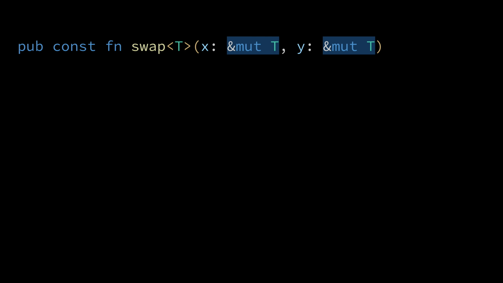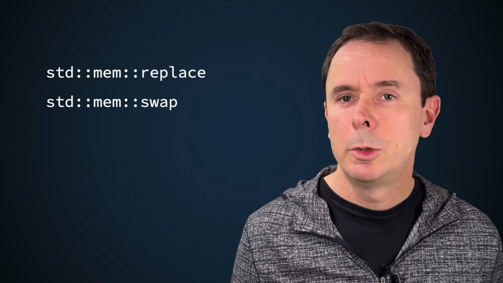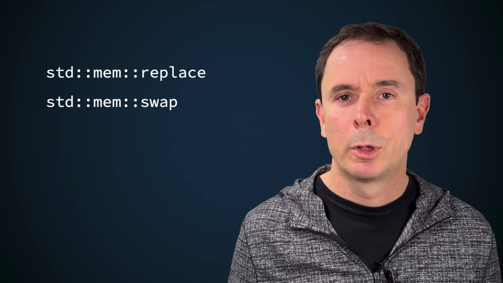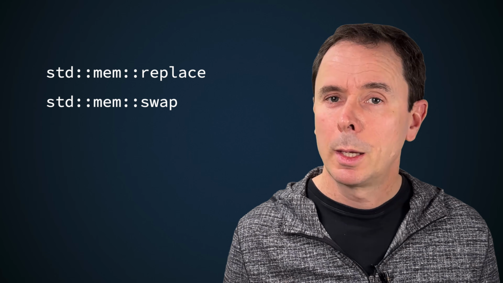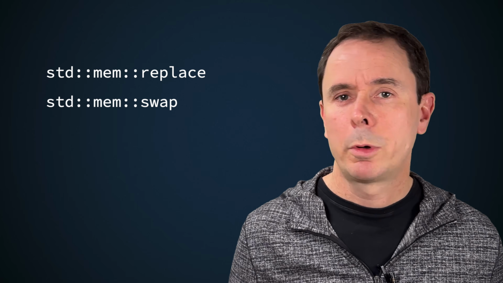Another way to do the same thing is with the swap function, also from the standard library. This one just takes mutable references to two locations and it swaps their contents. So this time I'm calling swap with a mutable reference to self.inner and a mutable reference to the new value. And notice for that to work, I put the mut keyword in front of value to make it a mutable variable. So the swap leaves the old value in that variable and I can return it. For this particular use case, the replace function is slightly more convenient, but they both work fine. Keep replace in mind when you come to do the practice exercise, which we're going to walk through right now.